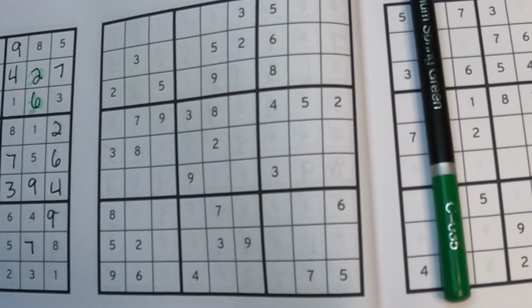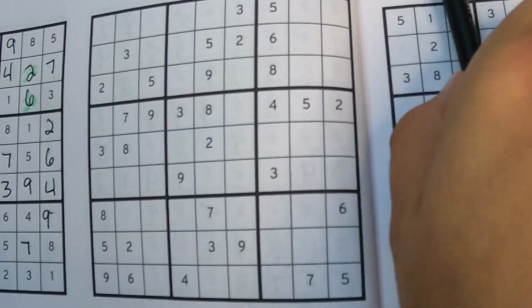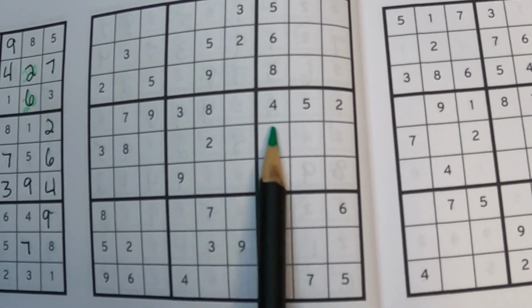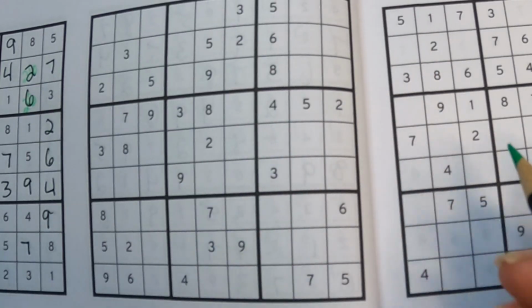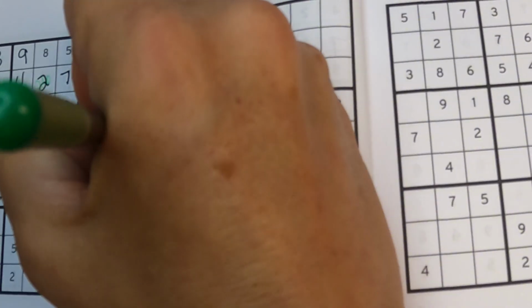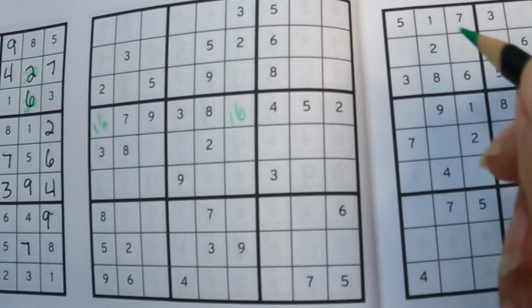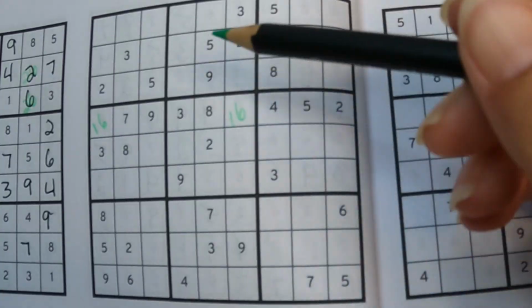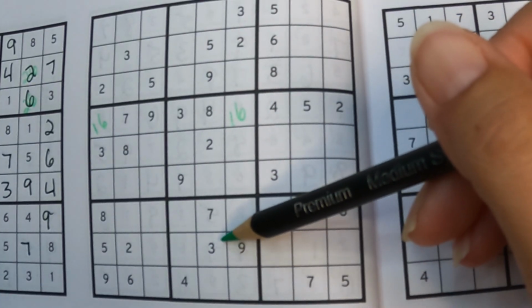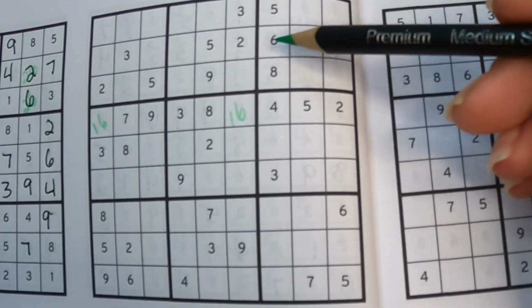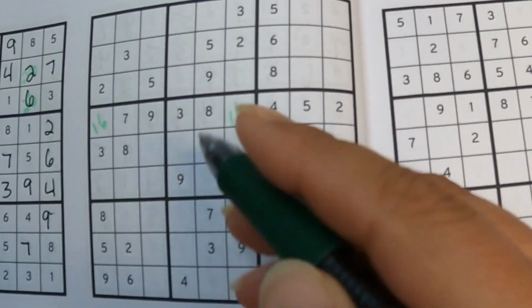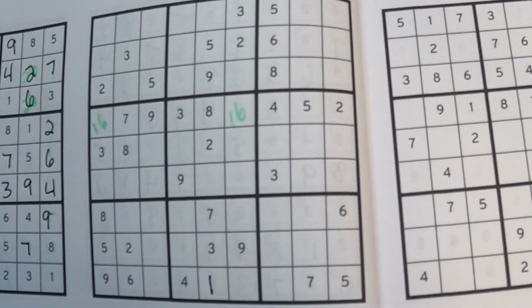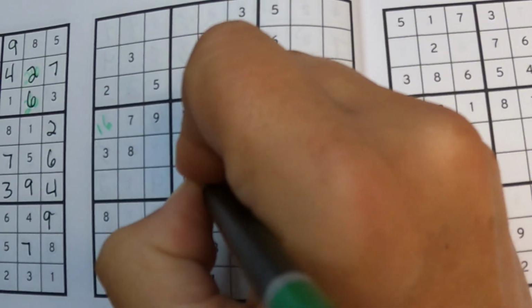Looks like today we're doing puzzle number 80. If we start with this row, we're missing 1 and 6. And I don't see any help. So 1, 6, 1, 6. For this column, we're missing 1, 4, and 6. We've got a 4 and 6 here, so this is our 1, but I'm not seeing any other help. So 4, 6, 4, 6.